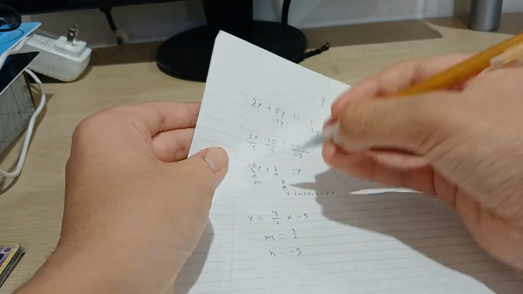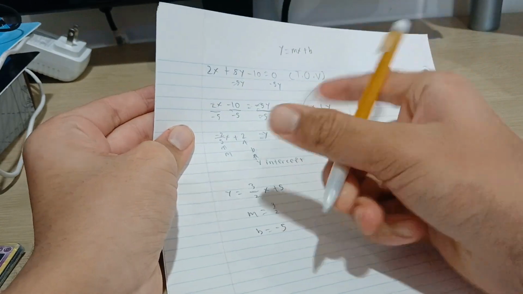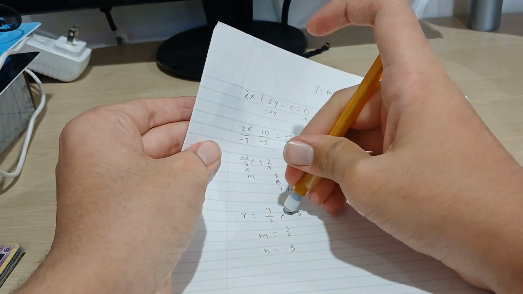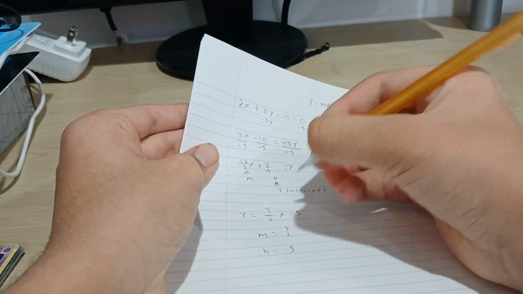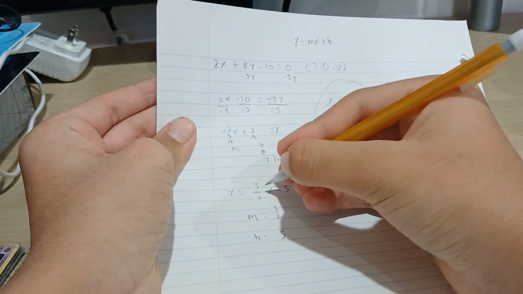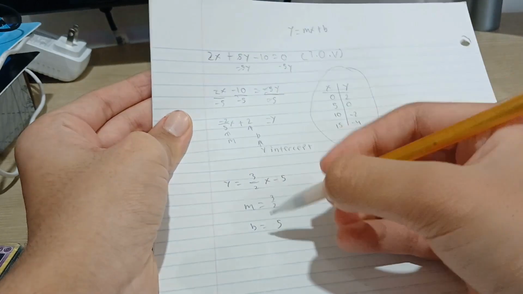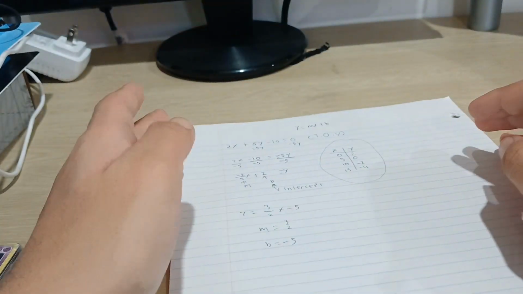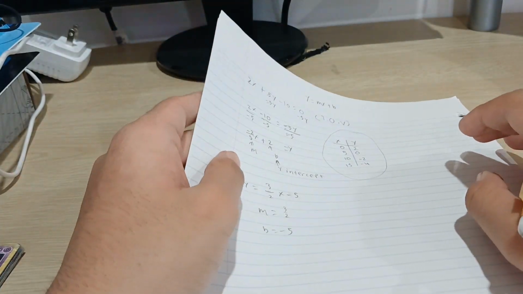And if it was a positive 5, then you don't need to write down the positive, just keep it as 5. But when it comes to where it says mx minus b, which is this one, 3 over 2x minus 5, then this is where you need to write down the negative sign. That's where students actually make the mistake. Now that we have solved that, there are a lot of other questions we are going to be solving.